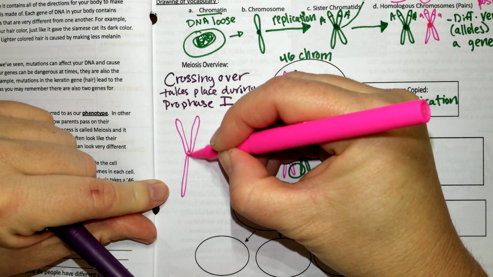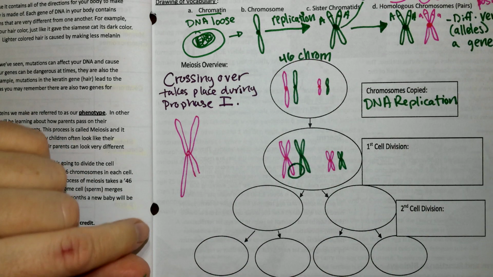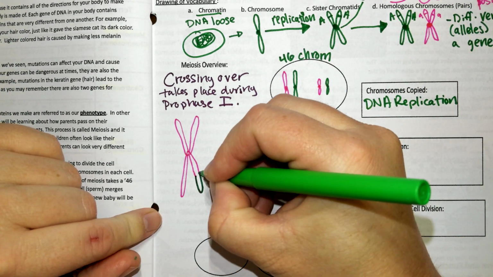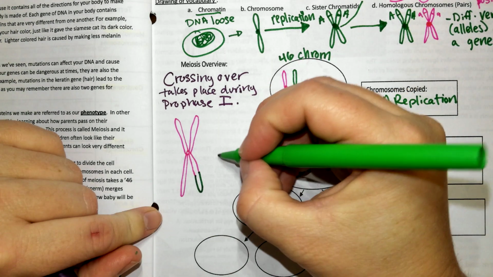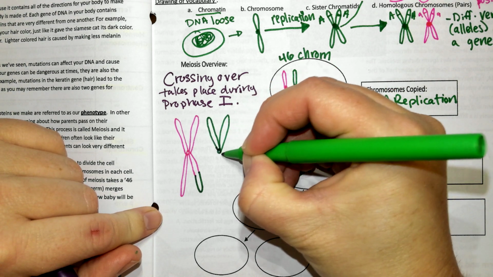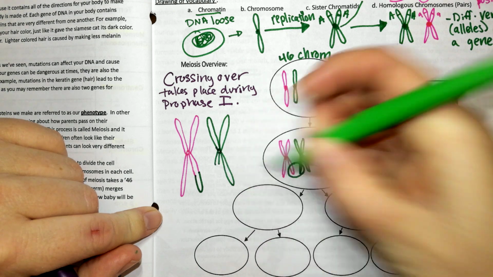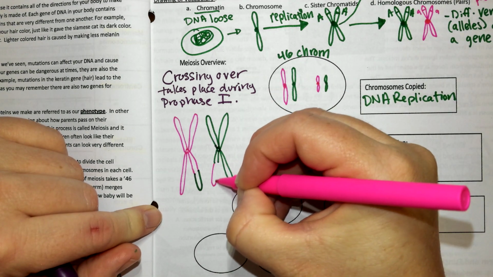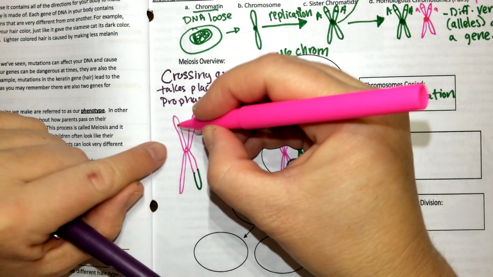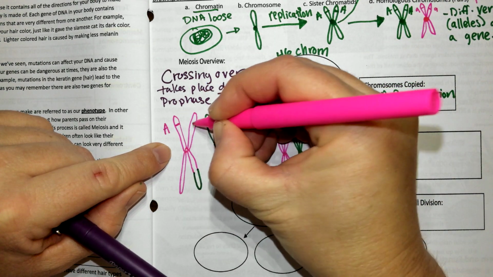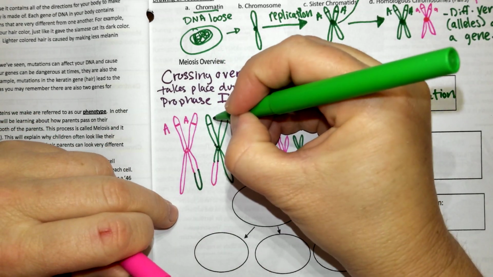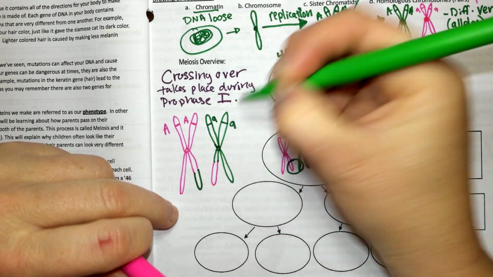Here's our pink DNA. I'm going to draw this, only part of that one, so that I can draw it being swapped with the other part of the green chromosome. So I'll draw the green chromosome. And then the lower half will be the pink part, okay? And like I drew some genes on there, I'll just say like this is gene A, gene A. Over here, this is gene lowercase a, lowercase a.